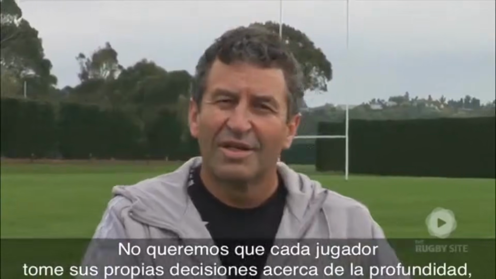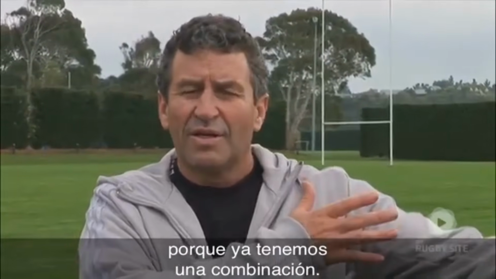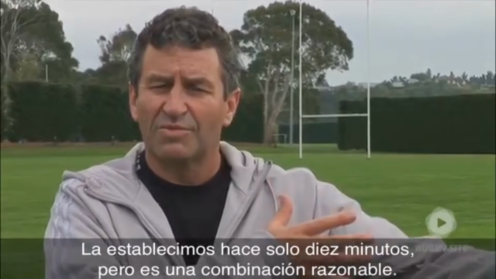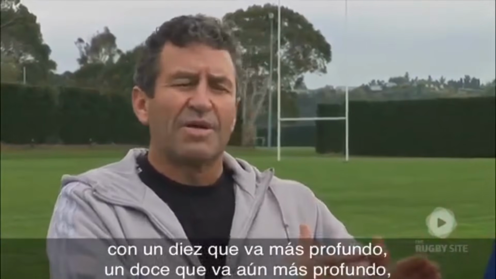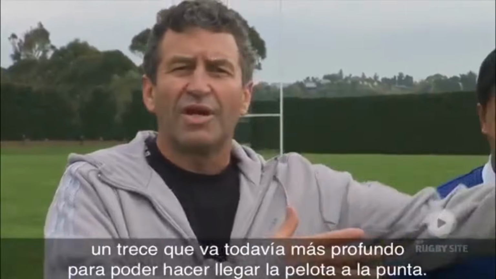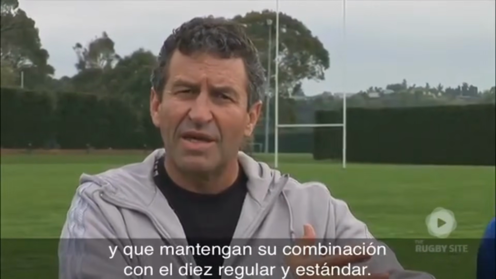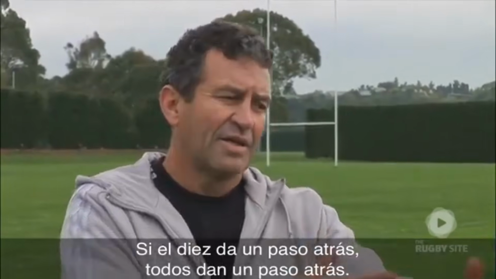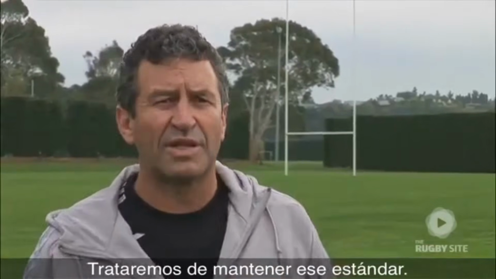So you don't want every player making up their own mind about their depth, because we've got a combination already. We've only done it for 10 minutes, but we've got a reasonable combination already. So you don't want to upset that by 10 going deeper, 12 going deeper still, 13 going deeper still, so you can get the ball through. You want them all going back the same distance and keeping their combination with 10 consistent and standard. So if 10 takes a step back, everyone takes a step back. If 10 takes a step forward, everyone takes a step forward.